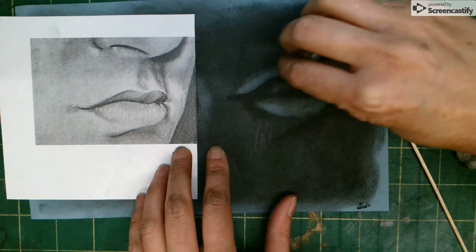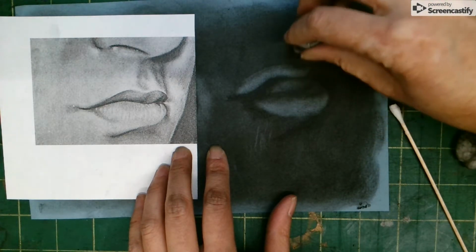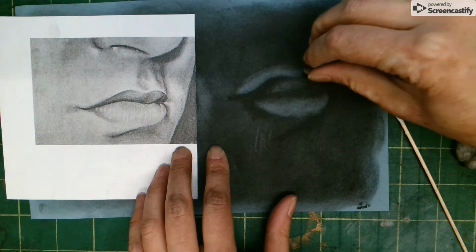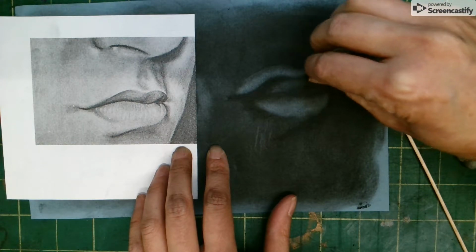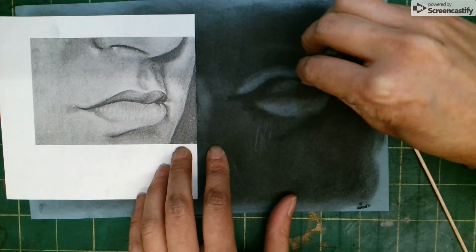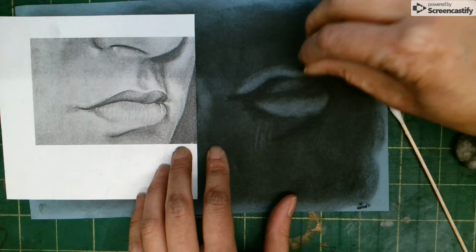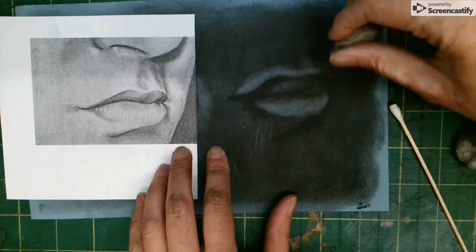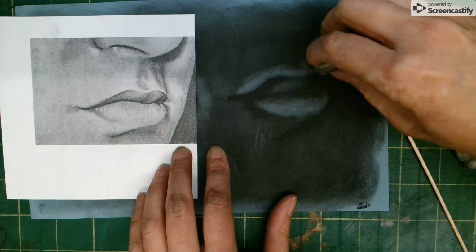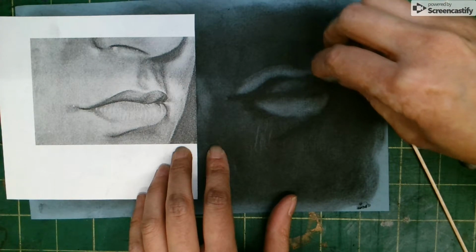So I'm just erasing where I need to. I'm not erasing this divot right here. It's already drawn in there, or that value is already in there. Just don't erase it. I'm just erasing around it. Otherwise, you're just undoing the work you've already done.